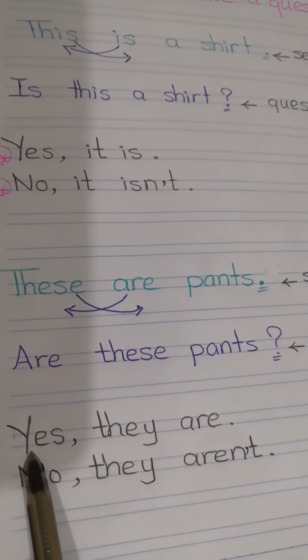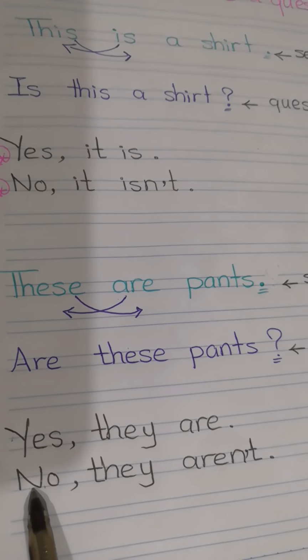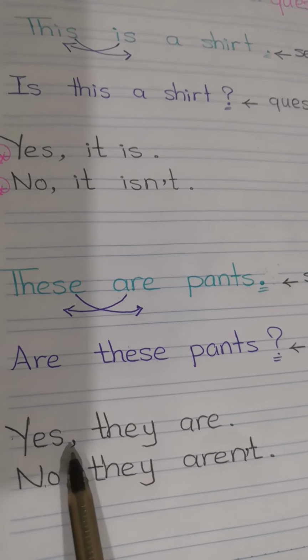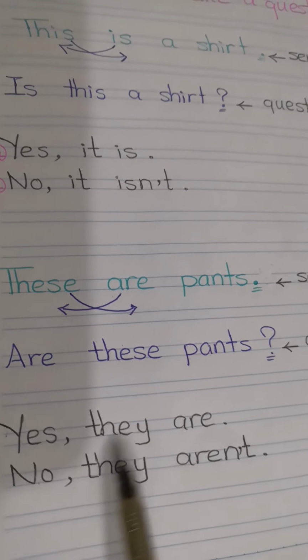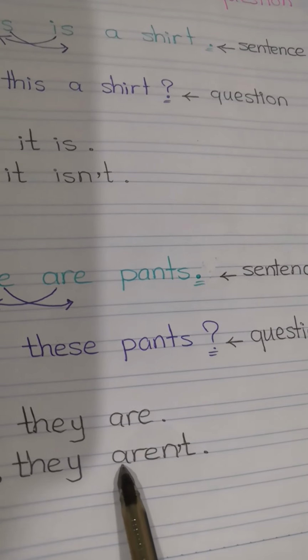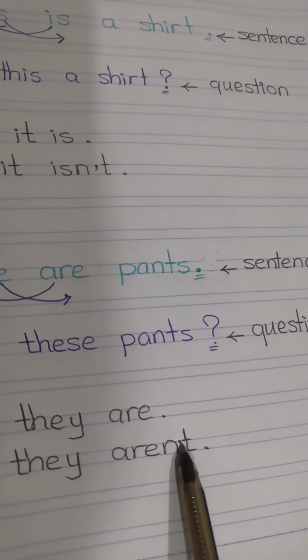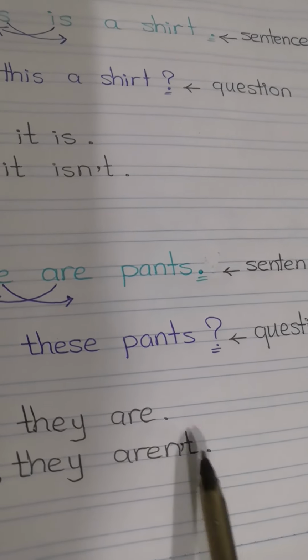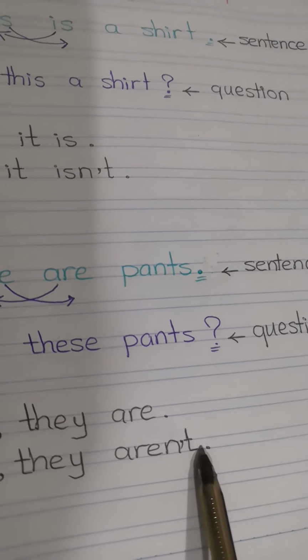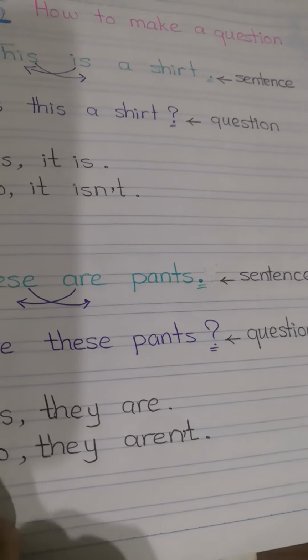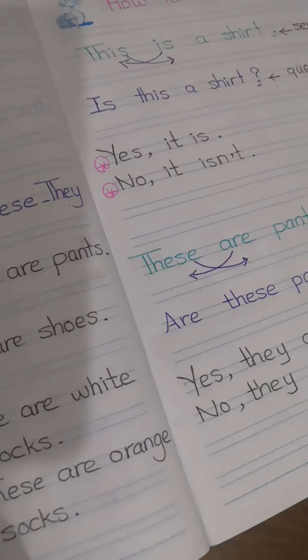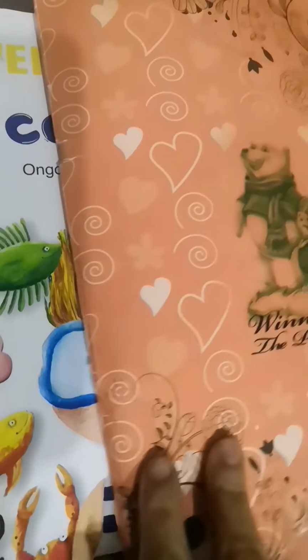And start with capital Y for yes, capital N for no, followed by a comma here and a comma here. And instead of saying "are not", we say "aren't", and I put an apostrophe here and end with a full stop. Okay? You have exercises in your book. I want you to do them as homework.